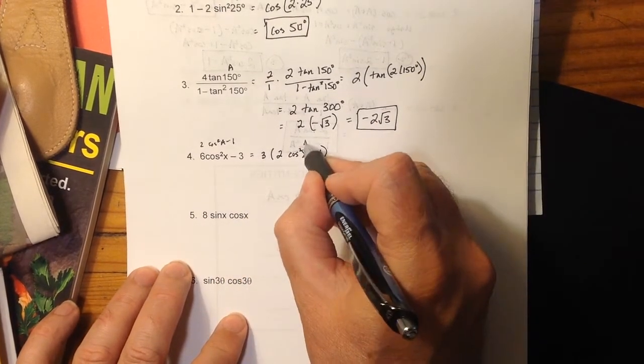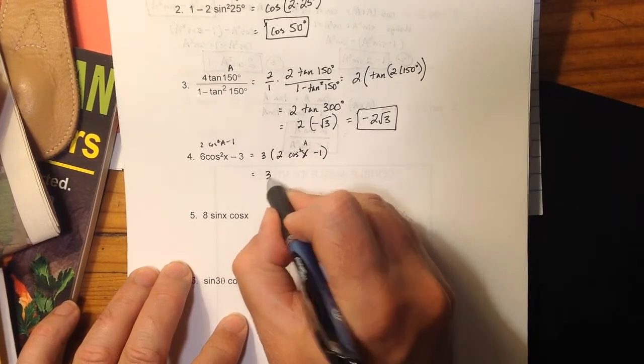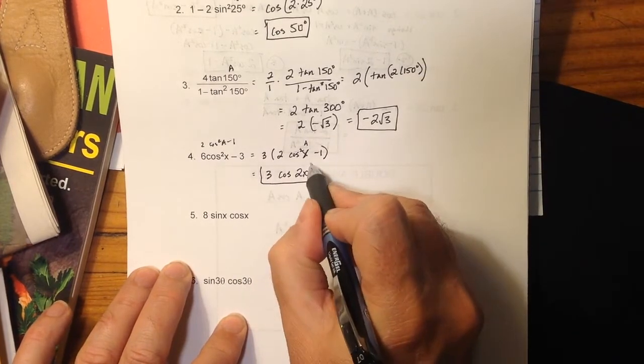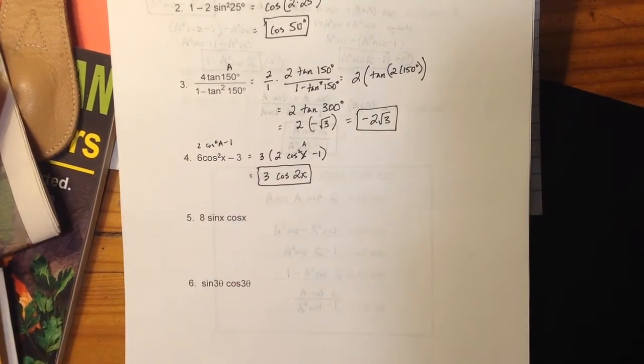So my x is equal to a here. And so we'll say 3 times cosine of 2x. Not much I can do with that since I don't know what x is. So there we go, 3 cosine 2x.